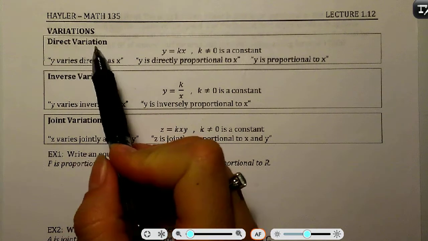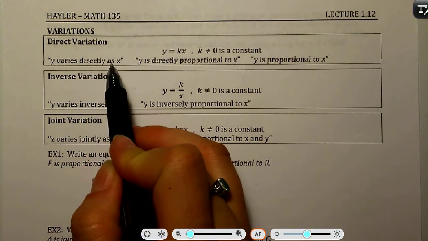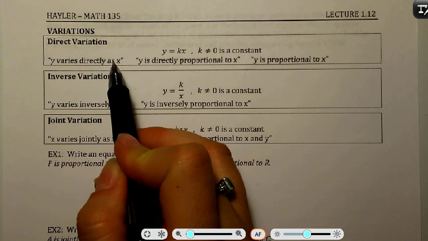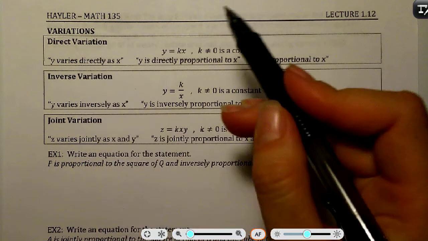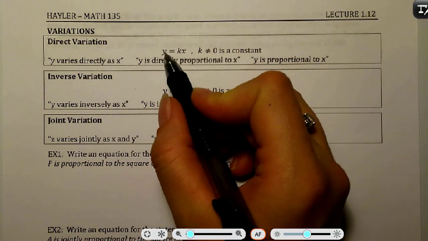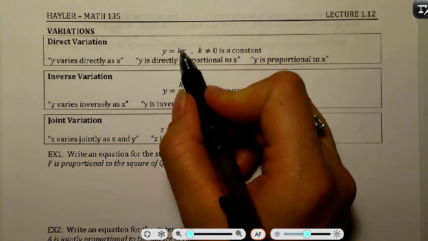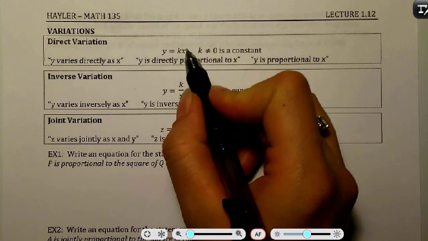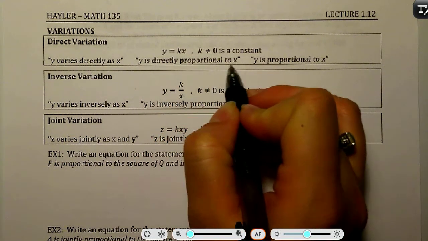We have direct variation. So y varies directly as x. So for example, maybe the more sugar you eat, the more weight you gain. That would be a direct variation. Or maybe the more you read, the more you know. So they're both going up. So direct variation would look like y equals, and this is our constant of variation, k, times x. So this would be read as y is directly proportional to x.